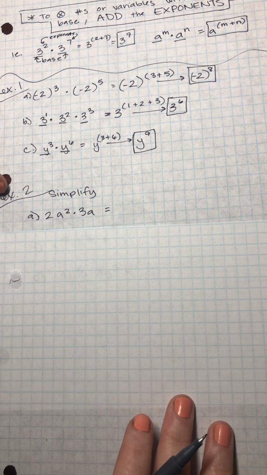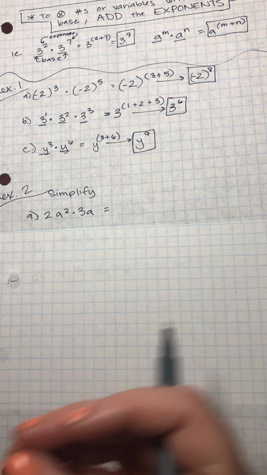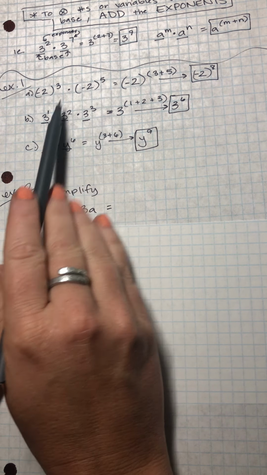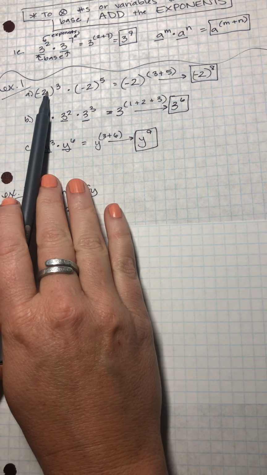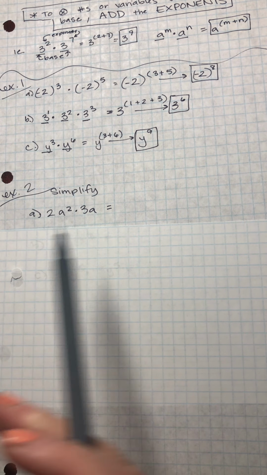Simplify. These are going to be a combination of numbers and variables together. Okay, so we've done numbers up here. We did both times, positive and negative numbers, and then we did one with variables. So now we're going to do the combination.